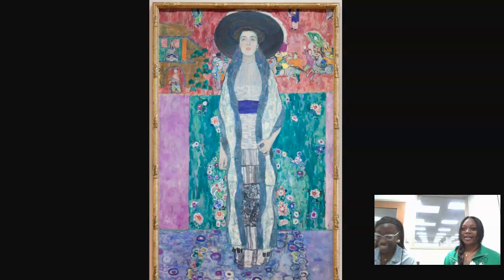To piggyback off what you said, the patterns in the painting look like something you would see on a quilt. Like if your grandma sewed you up a little quilt or a little blanket, it looks like something that you see on the quilt. Yes, we do have different perspectives.